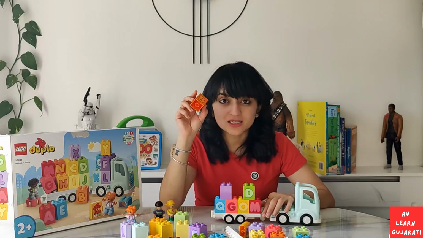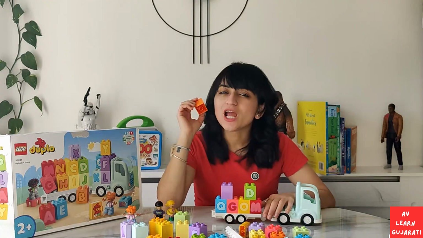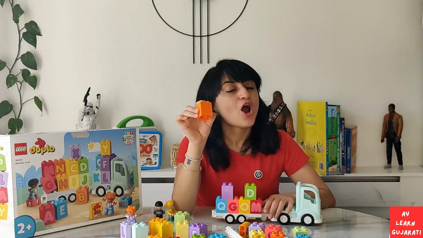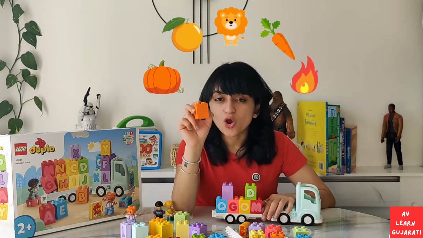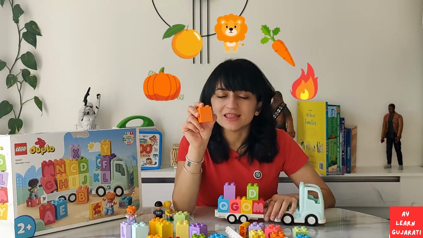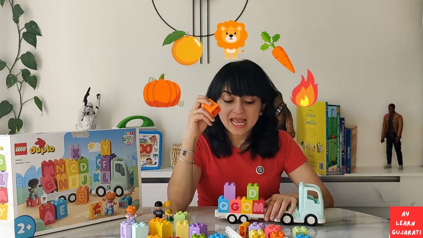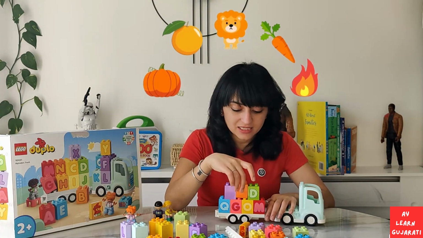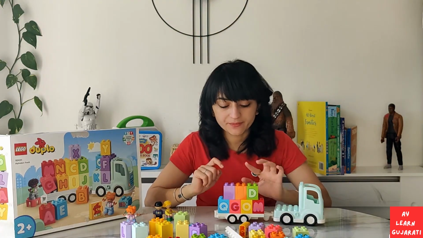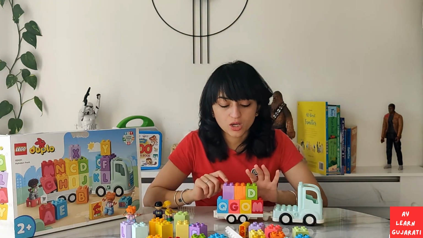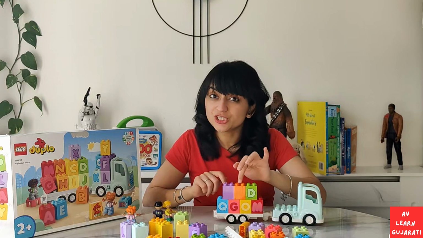7th કલર. આ છે, tell me, orange. Yes. This is orange. Orange in Gujarati is called kesari. Kesari. કેસરી બ્લોક લીલા ને જાંબલીની વચ્ચે મૂકો.